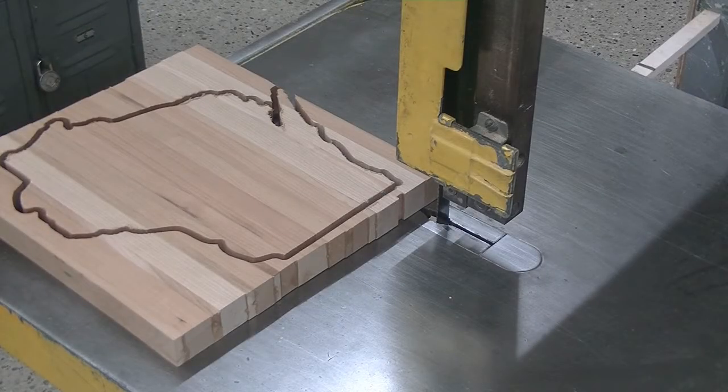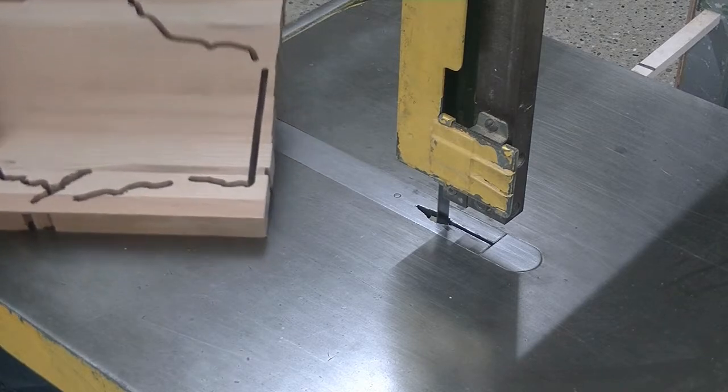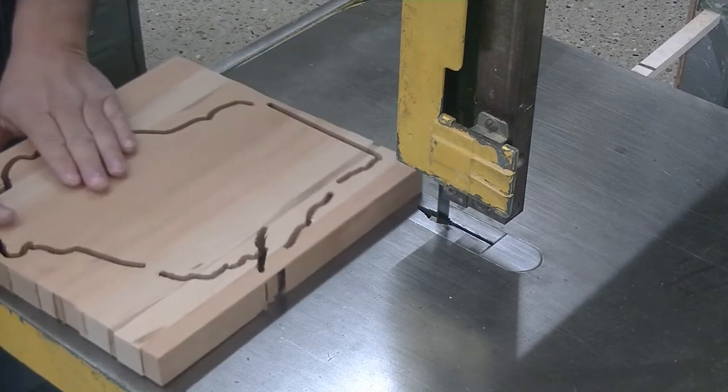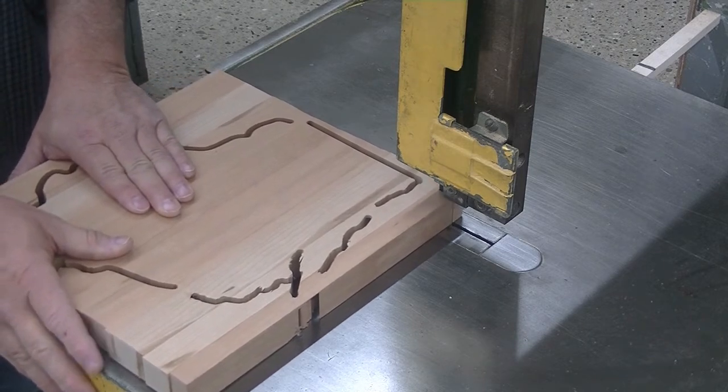After the shape is cut out on the CNC router, transition to the bandsaw. Flip your board over, locate the tabs, and begin cutting. Keep your hands out of the blade path.